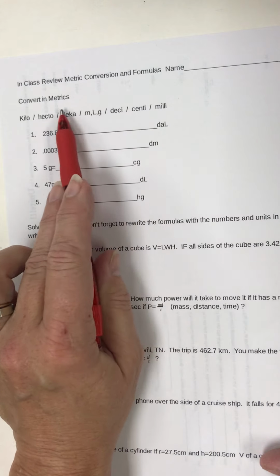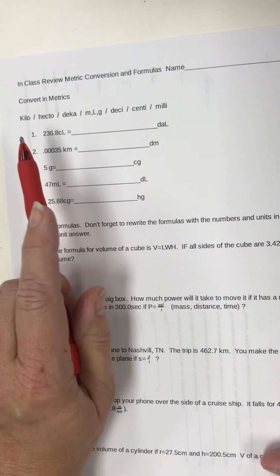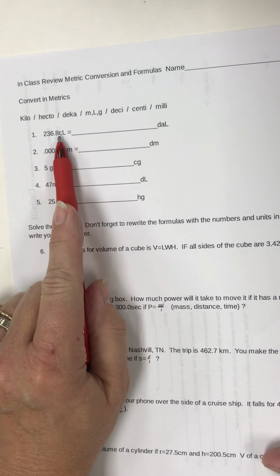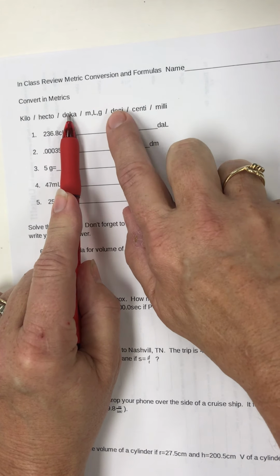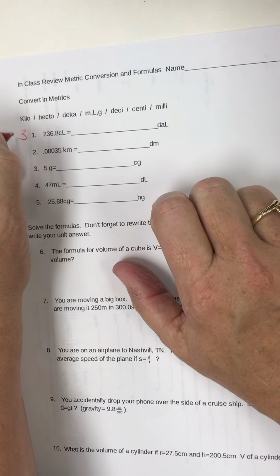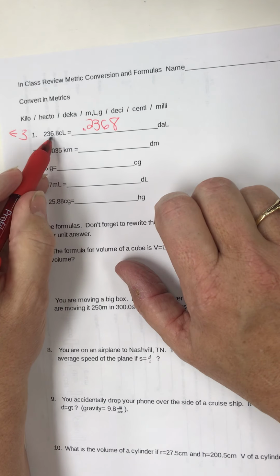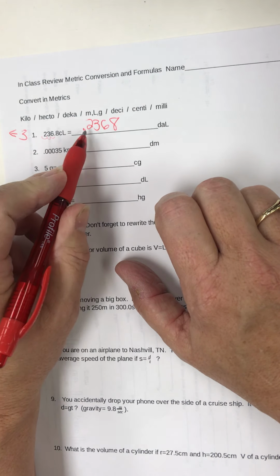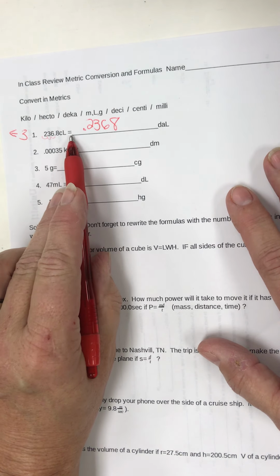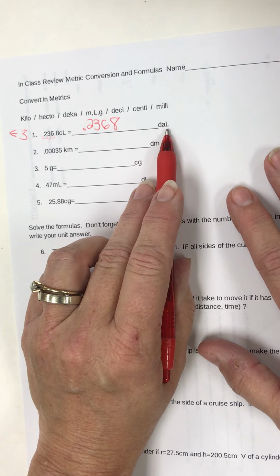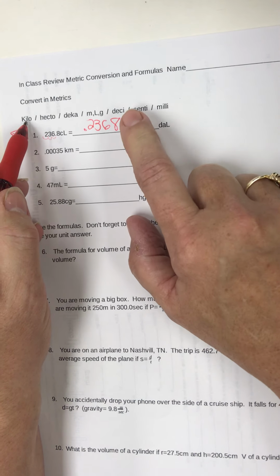Remember, you figure out how many places you walk, and the number of places you walk in that direction is where you move the decimal point. So the first one, we go from centiliter to decaliter. So we're going from here to here. That's 1, 2, 3. That's 3 steps this direction. So I'm going to move my decimal point 1, 2, 3, and I get 0.2368. So 236.8 centiliters is equal to 0.2368 decaliters.